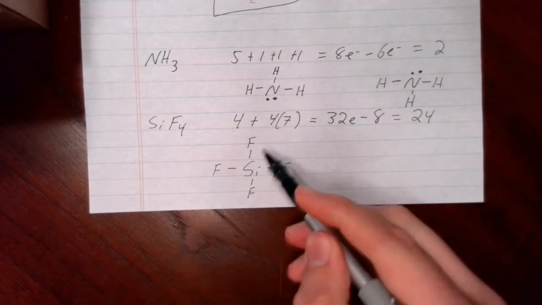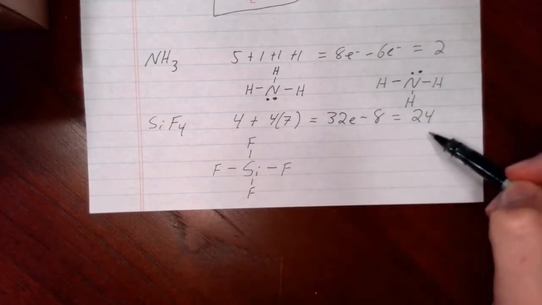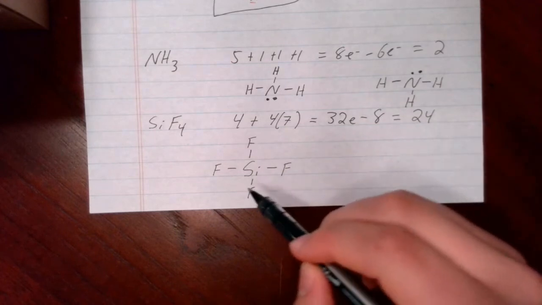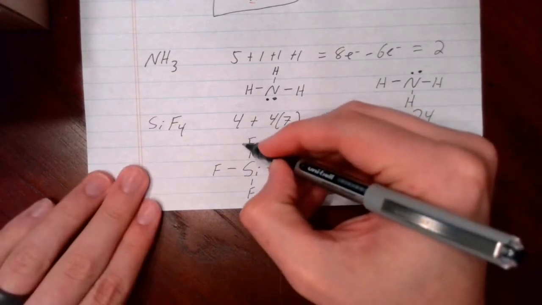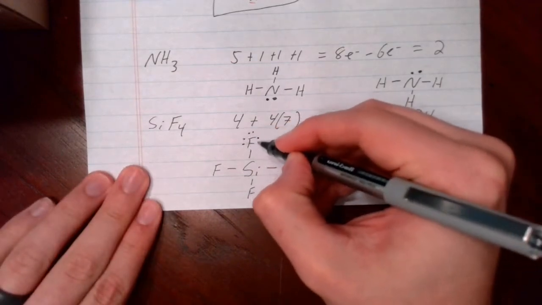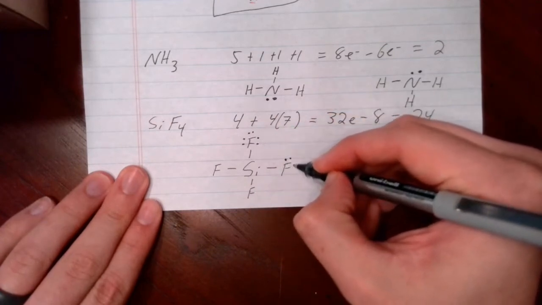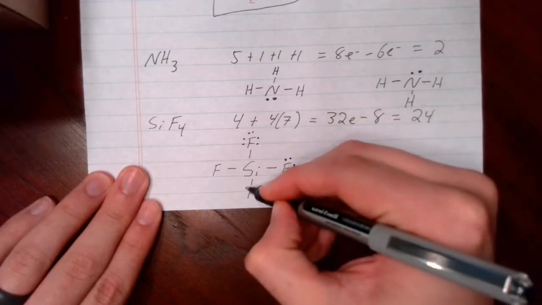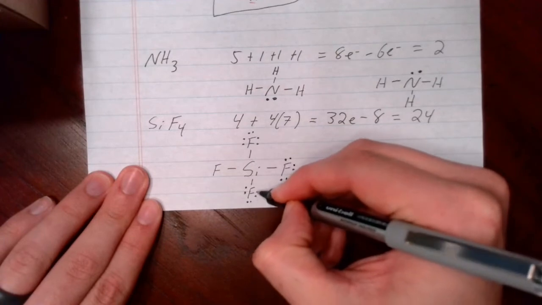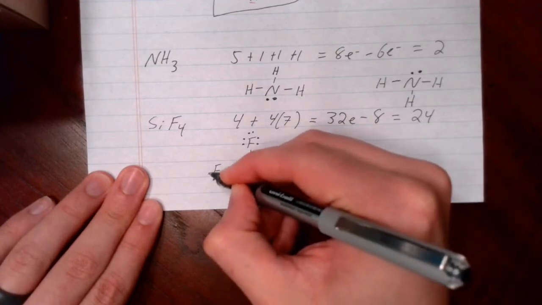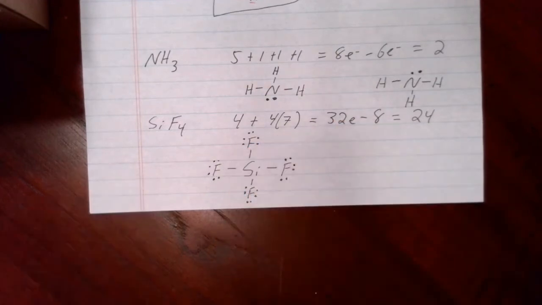So I have 4 fluorines. In order to evenly divide up 24 electrons between 4 atoms, they each get 6. So 1, 2, 3, 4, 5, 6. Okay? So now I used 24 electrons.